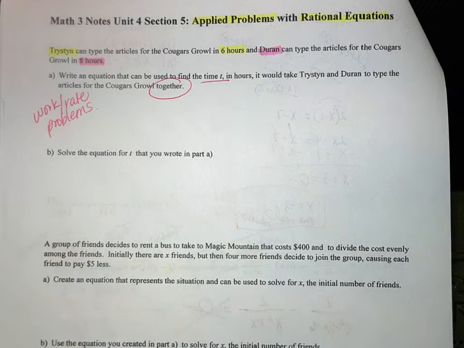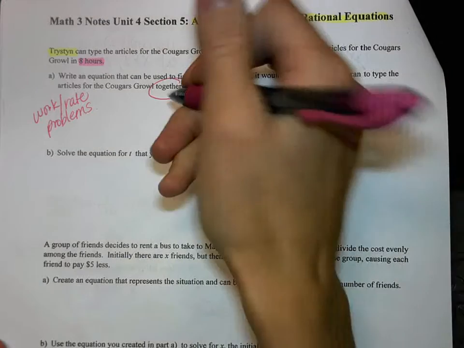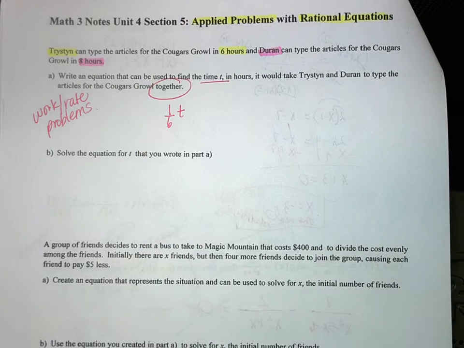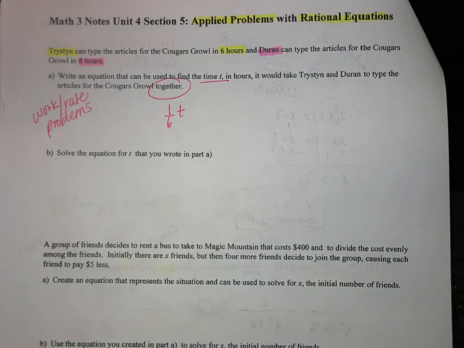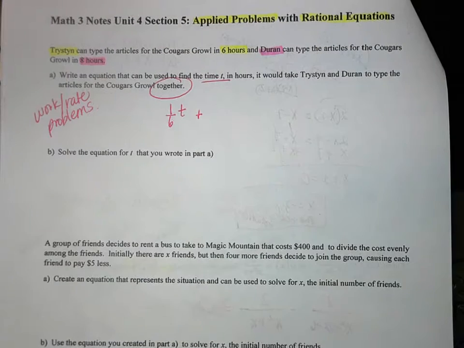So what happens is we have Tristan, and basically it takes him 1/6 t to complete a job. So if he had 6 hours that he was working, you'd have a fraction that would be 6/6, correct? And he would complete the one job. So time being each hour you put in, okay? He's going to work.